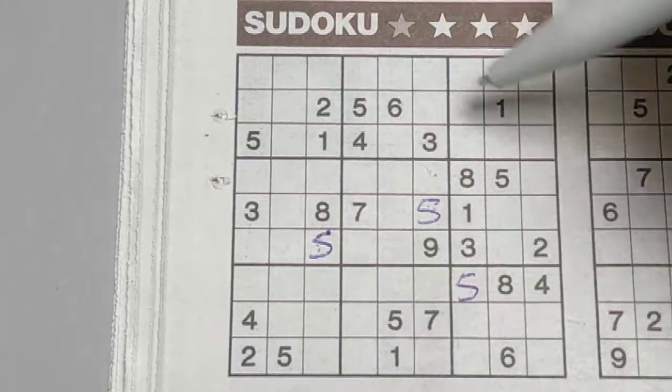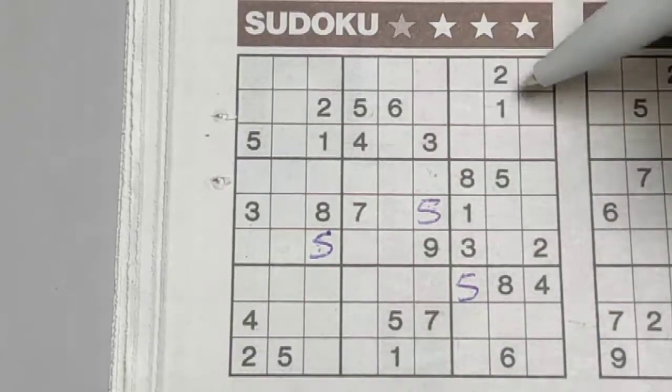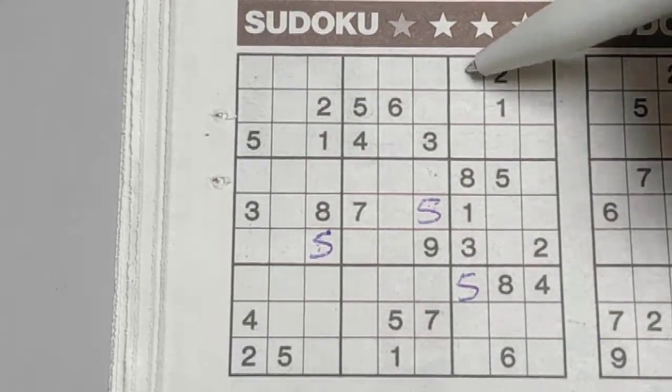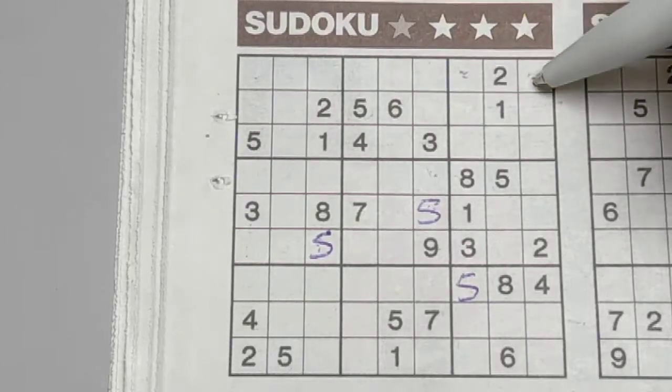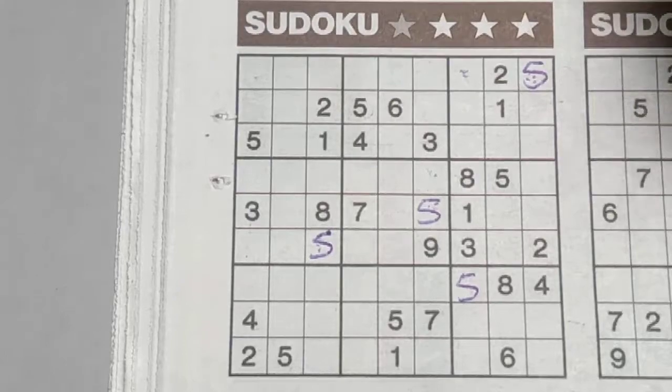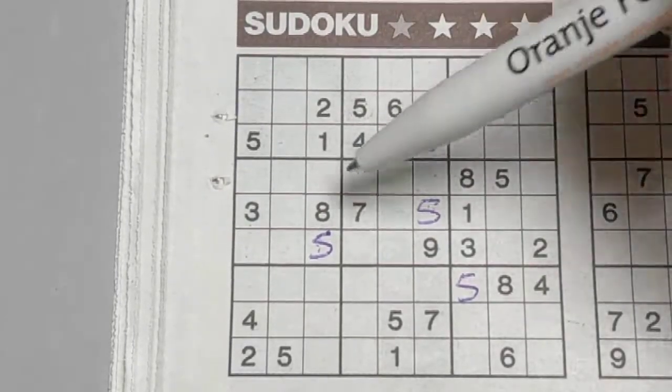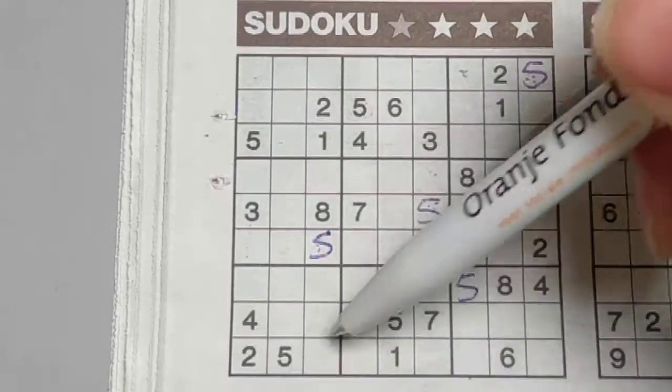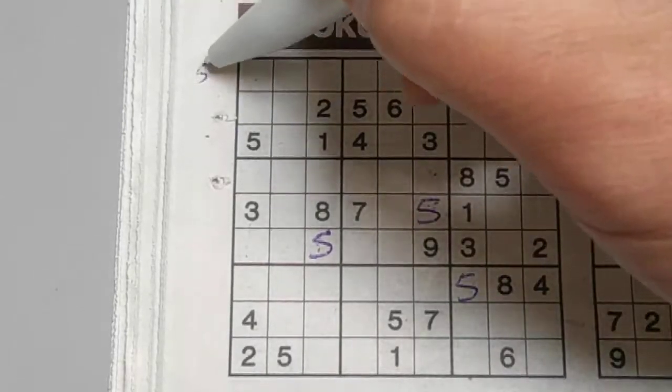5 in the third row, 5 in the second row. So in the first row, the only 2 places for the 5 should be here or there. But I see here 5, no 5 there, 5 should be here. And all the 5s are used, I can see. Yes, alright.